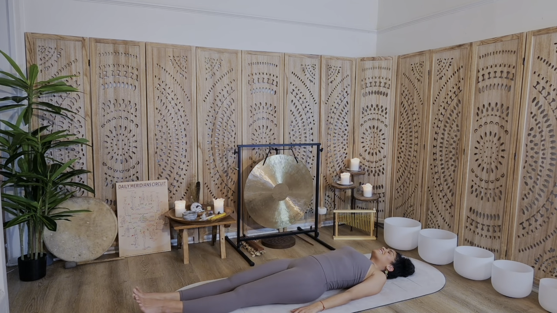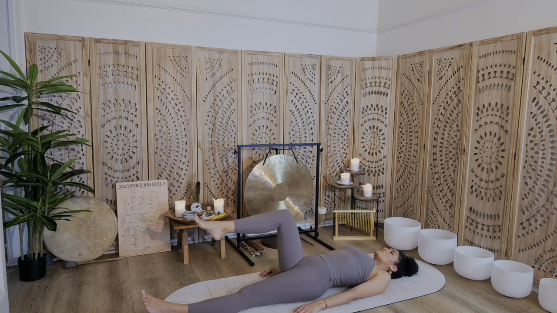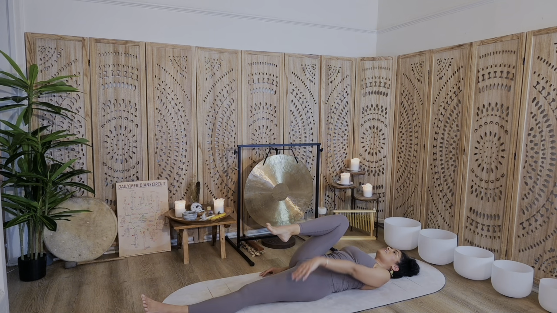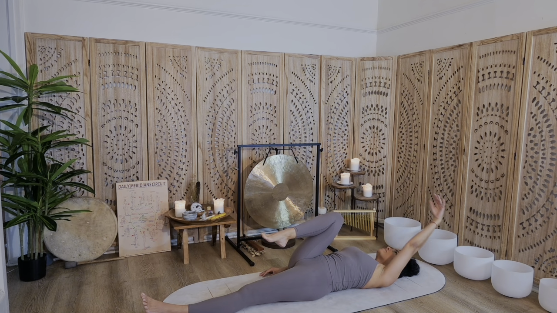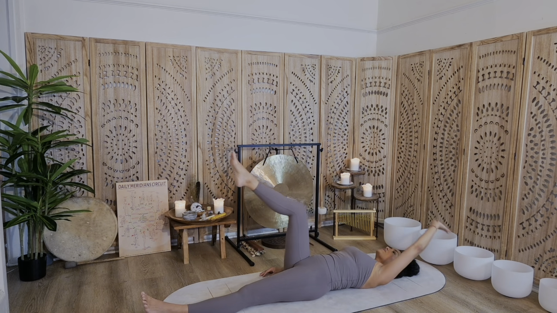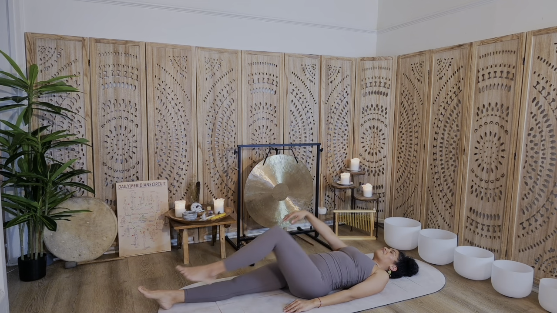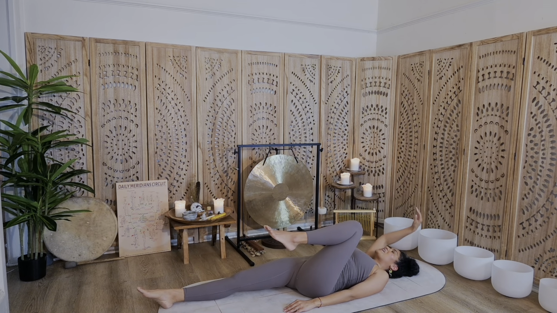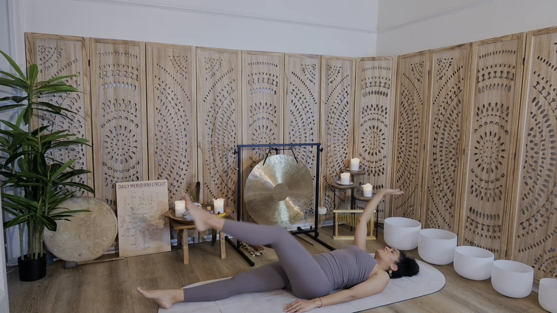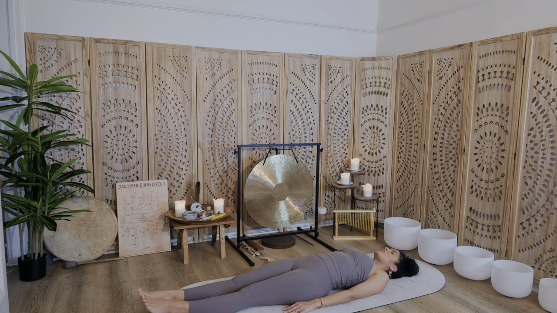And what we'll do next here, once we feel nice and grounded lying down, let's start with bringing our right knee up and in towards our chest, and then left arm floats up and over our crown, and then we bring those back down. Other side, left knee in, right arm up and back down, and continue nice and slow.